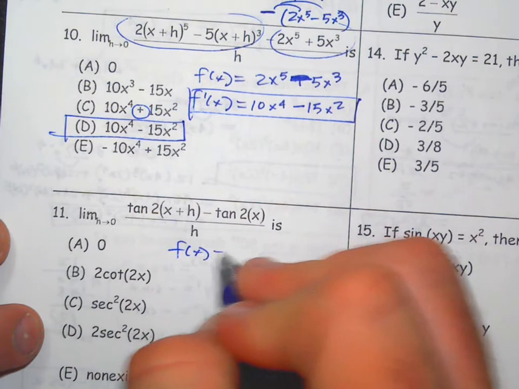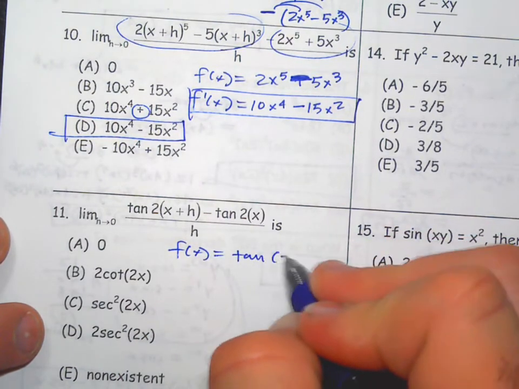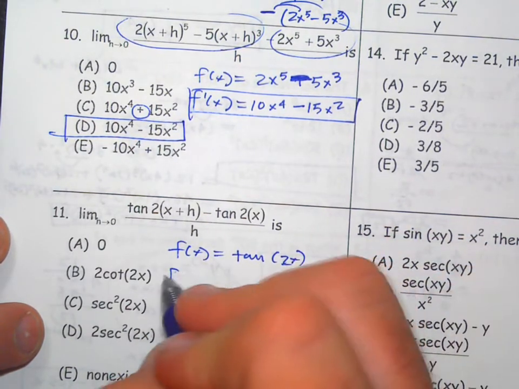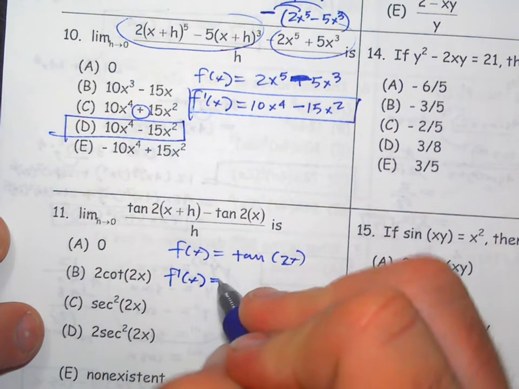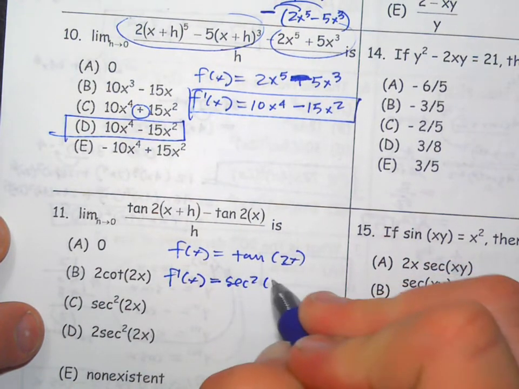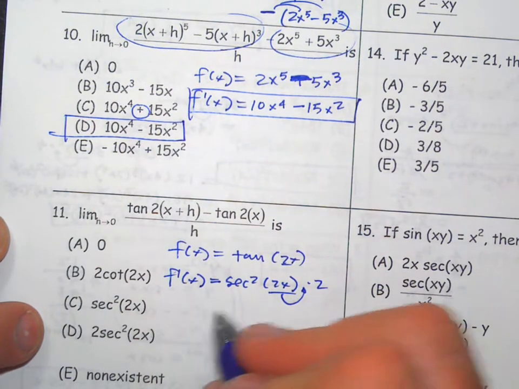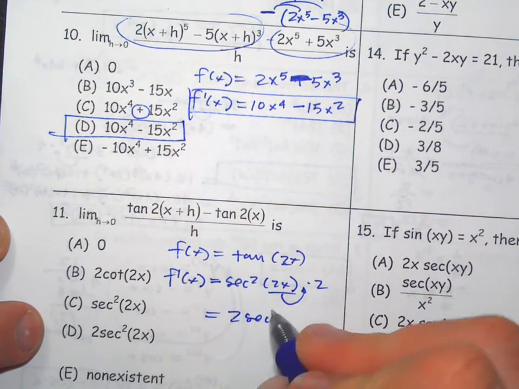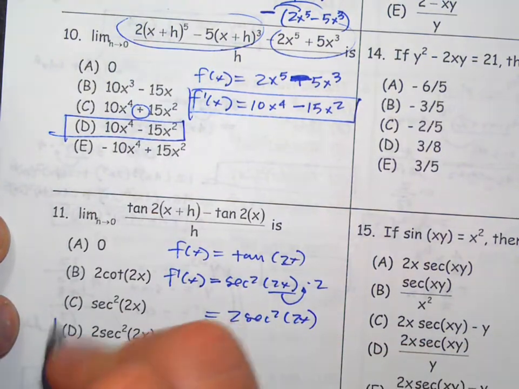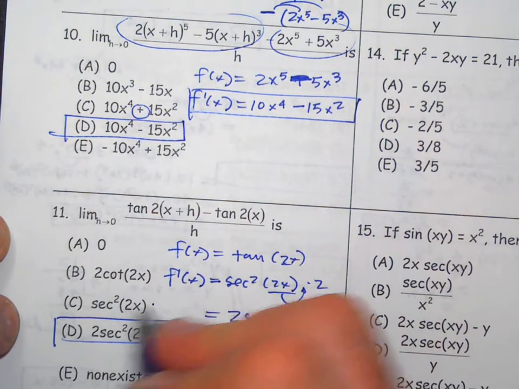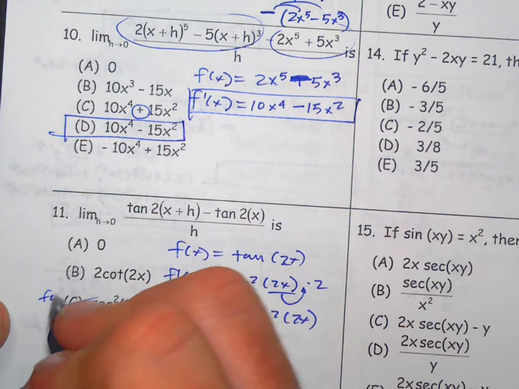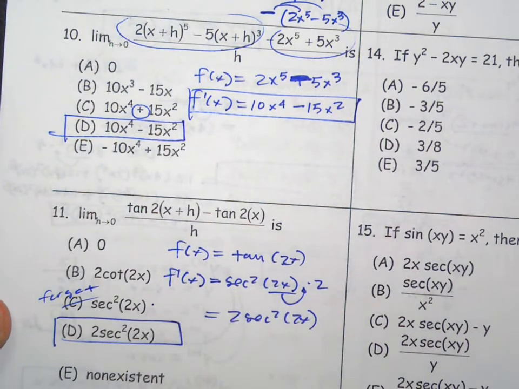What's the function? Looks like tangent of 2x. Okay, well, what's the derivative of that? Well, derivative of tangent is secant squared. But you got a chain rule. Don't forget the chain rule. Get an extra 2. So it should be 2 secant squared 2x. Here's the people who forgot the chain rule, which is a super easy mistake to do.